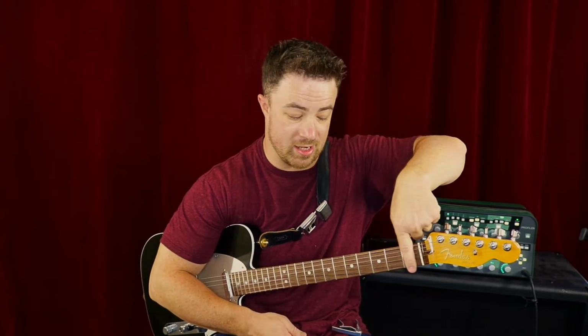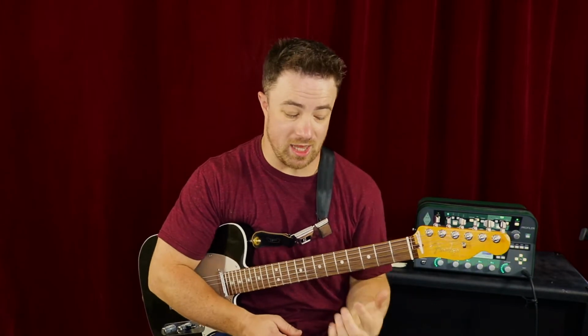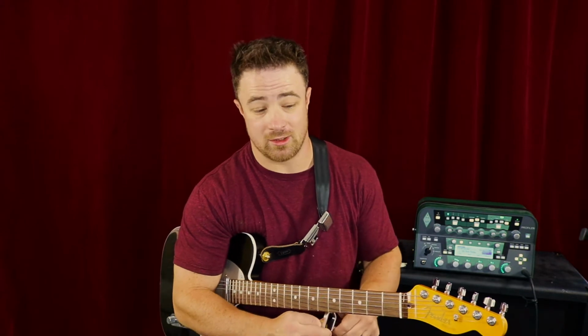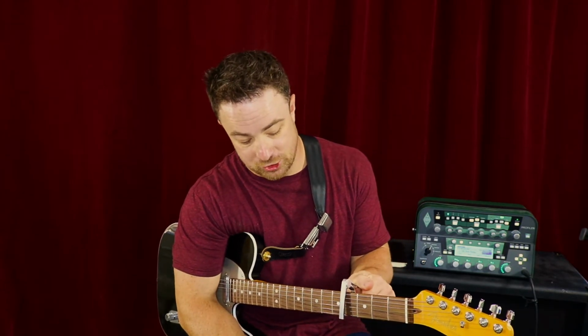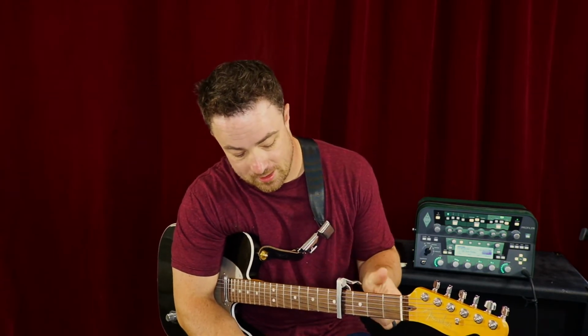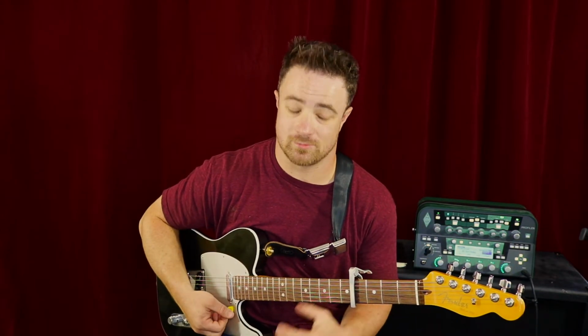It's basically taking this part of your guitar and shortening the neck. It's like barring all your strings with your finger, except instead of having to do it with your finger, you can cheat. This is a cheat, but it's a good cheat. And you put the capo on, and then all of a sudden you can play in a higher key.